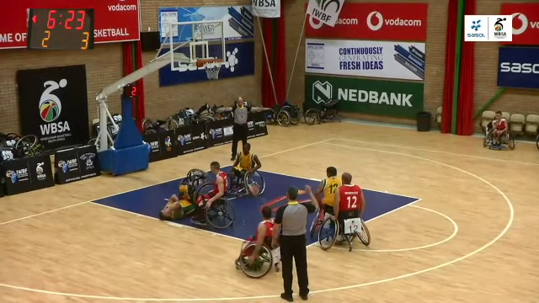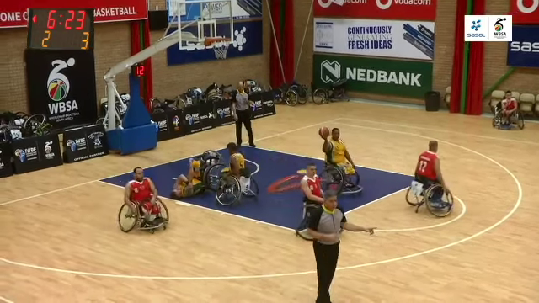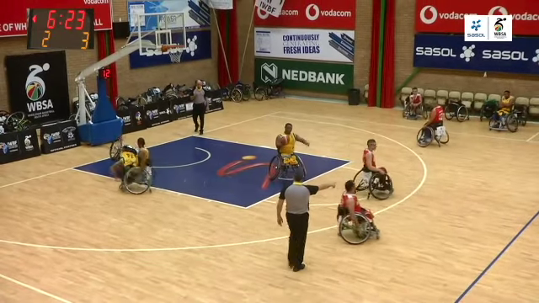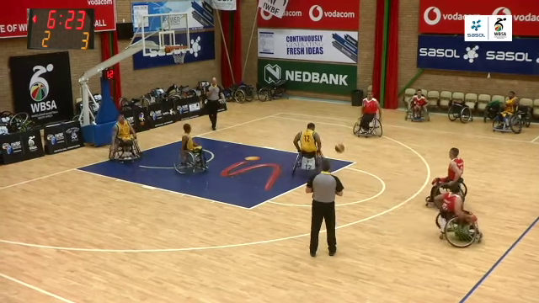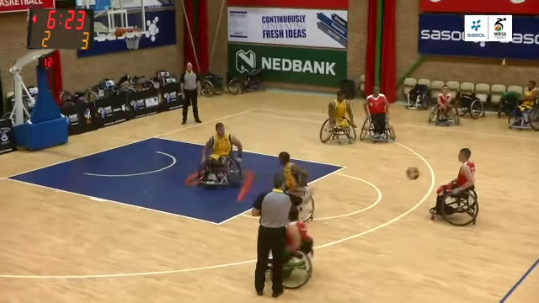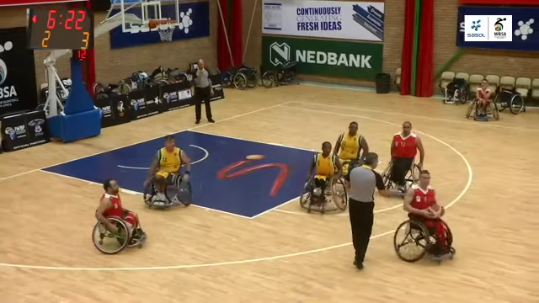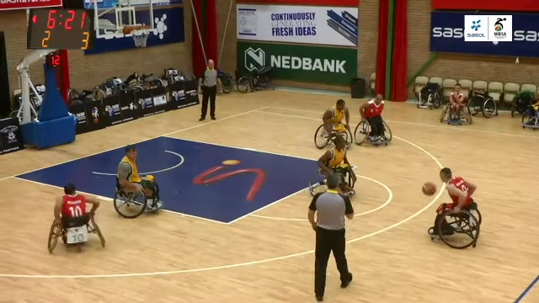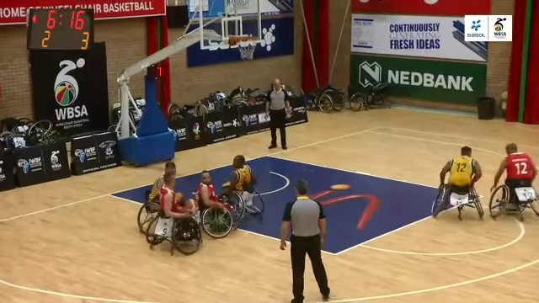Dumont trying desperately to steal there but loses control of his chair, and as a result a foul is called against the South African captain. The ball has to be checked by the defensive side and then handed to the offensive side to start the offensive play there.